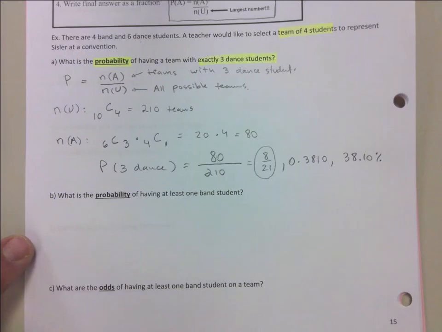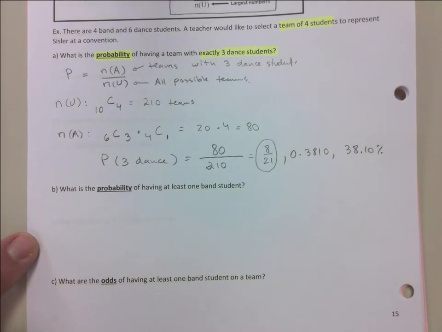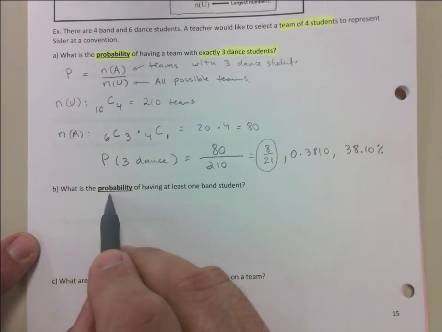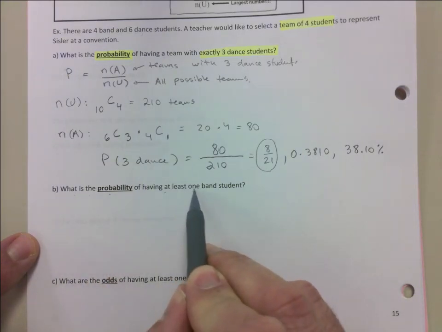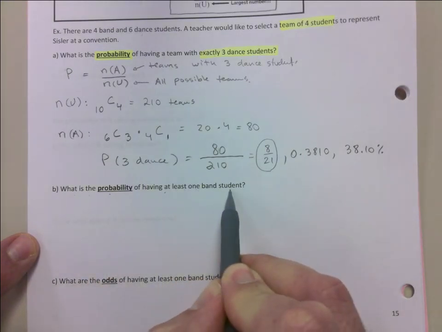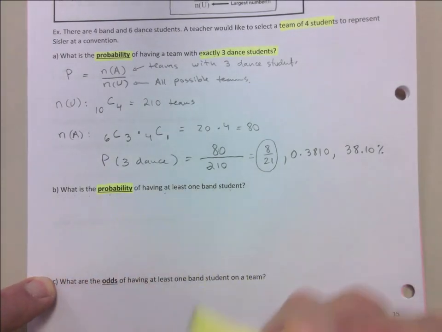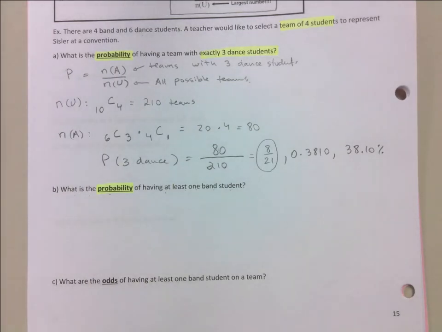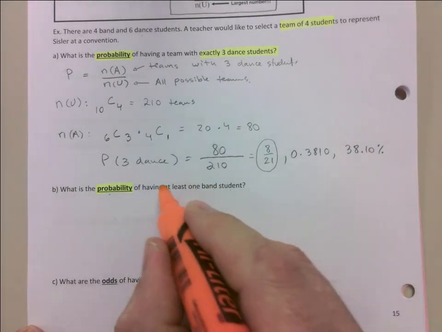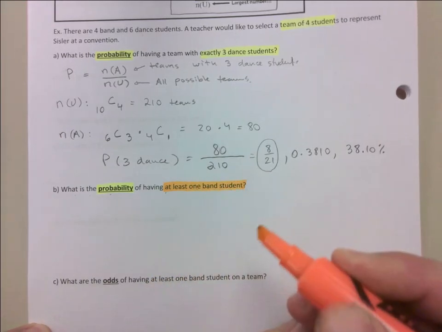Okay. Let's do the next one. What is the probability of having at least 1 band student? First of all, emphasis on probability. Then the emphasis on what is the restriction? At least 1 band student.